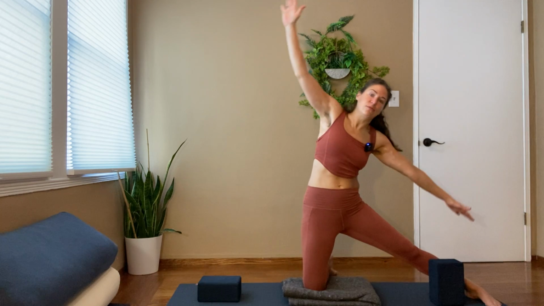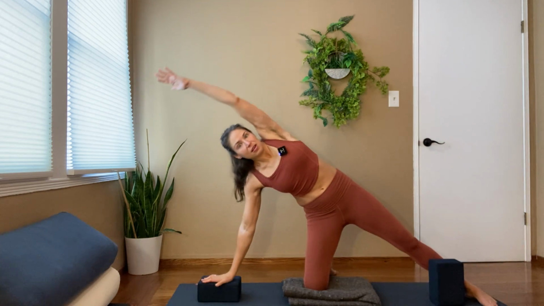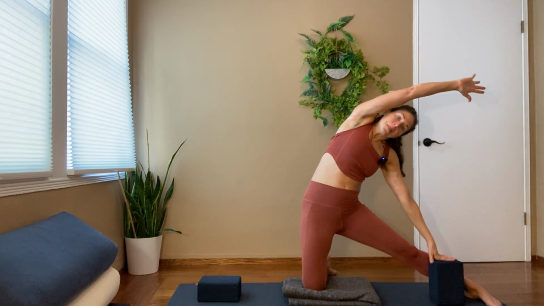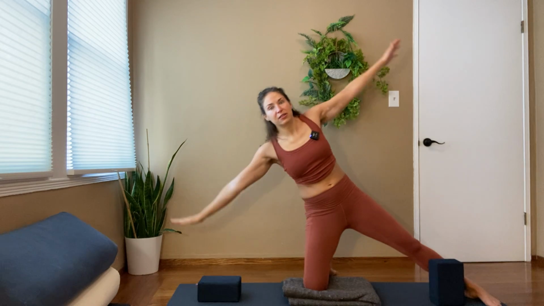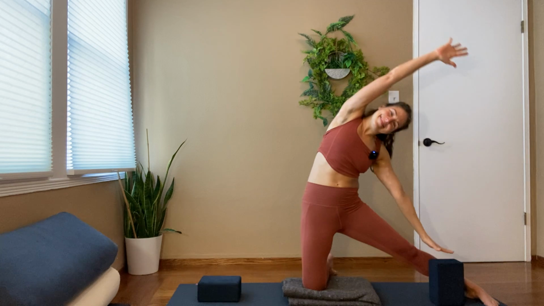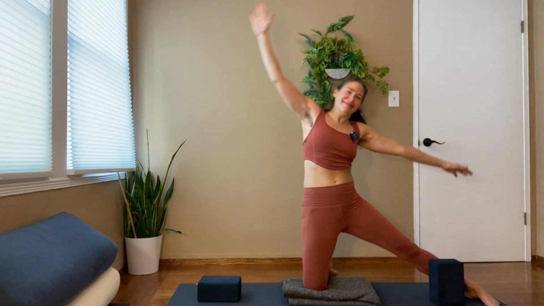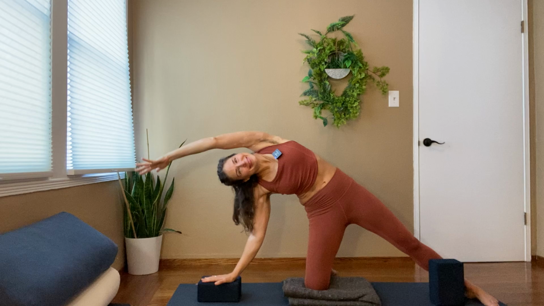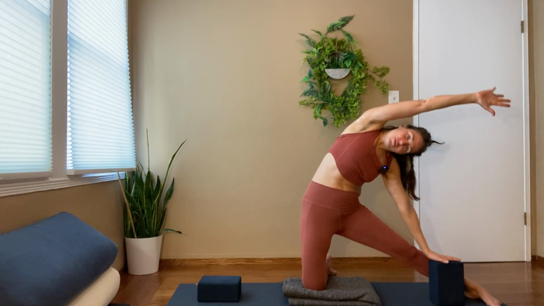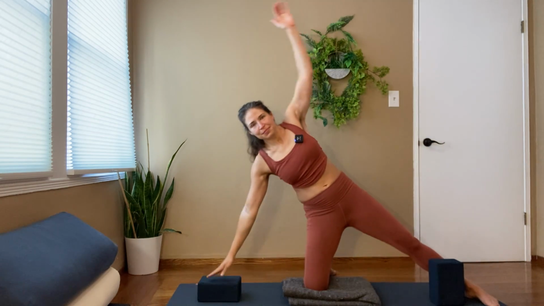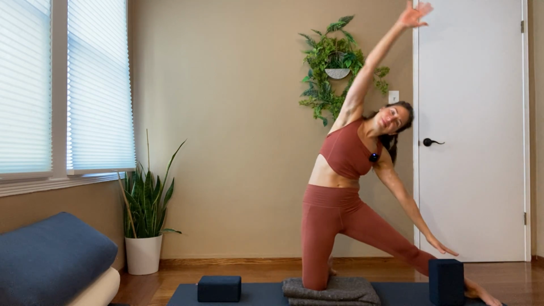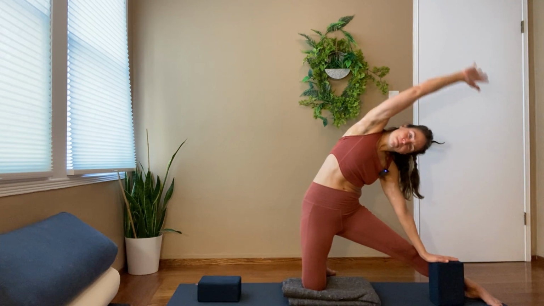So we're just going to go back and forth, and let me talk about the breath. The breath is going to be inhaling the right hand over the ear, and then exhaling the right hand out to the block. And really stretch through the ribs. All right, let's just do one more.